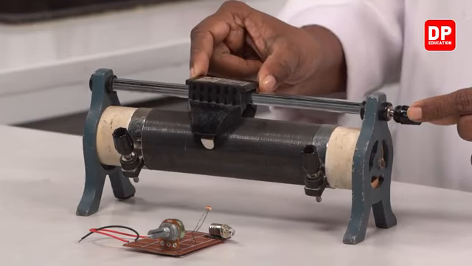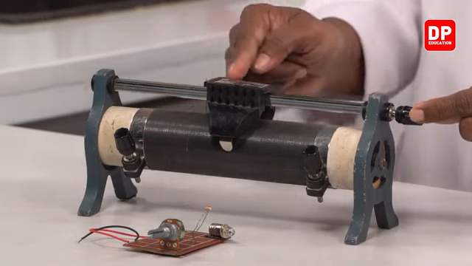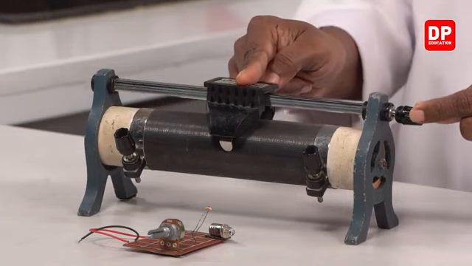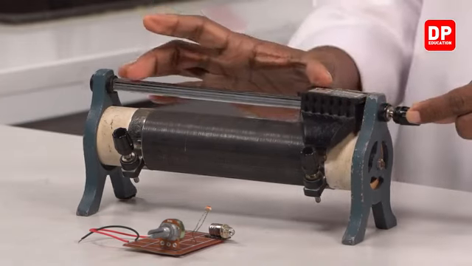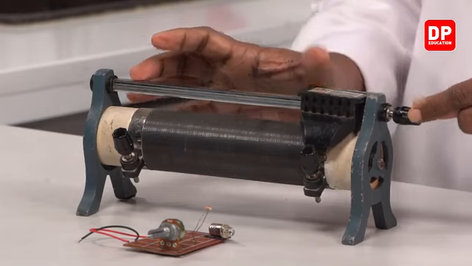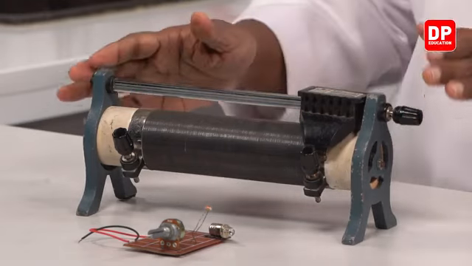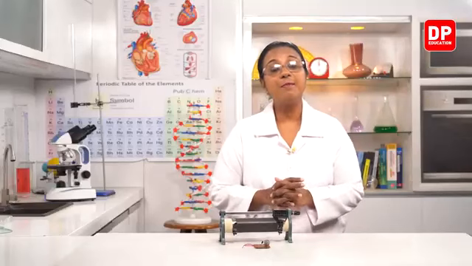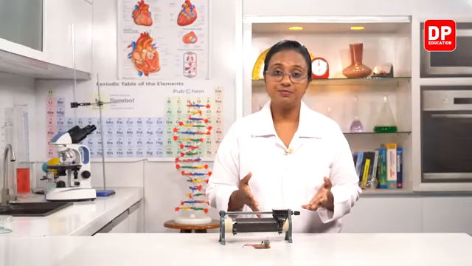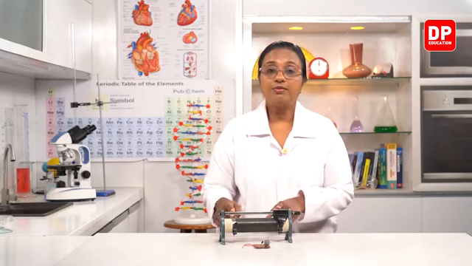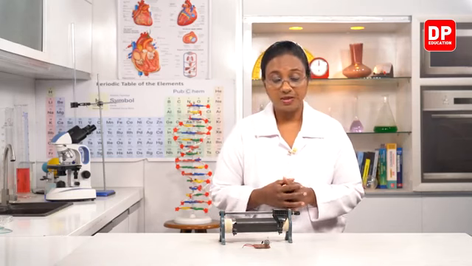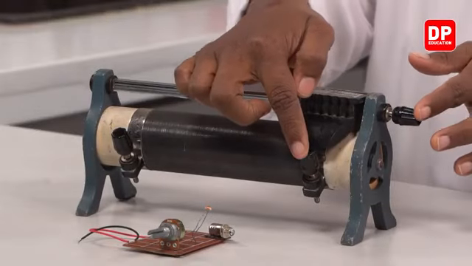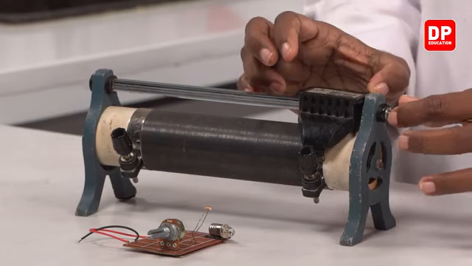We can further bring it to this side. Again, you can see the number of coils increases further, resistance will increase further. If we bring it to this maximum position, the full resistor is in effect. The full length of the resistor is in effect. Full length of the rheostat. So that will give maximum resistance. So here you all have to remember, students, by increasing the resistance, we will be decreasing the current flow through the circuit.